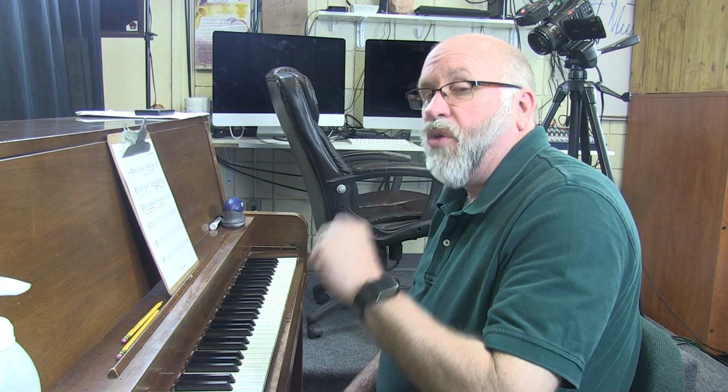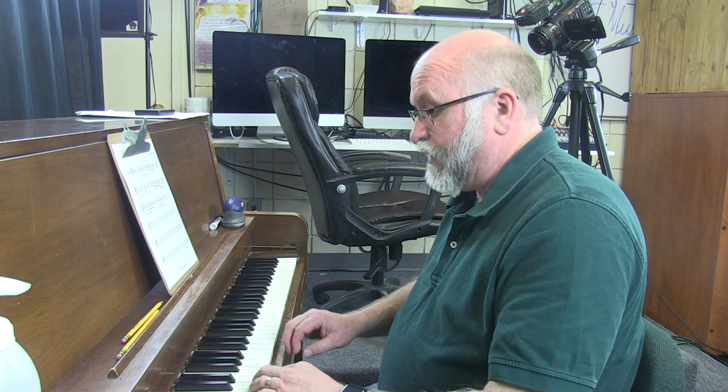Now, that being said, if we think of it as a scale, the note G is the first note in the scale, or what we call 1. And the first chord in that scale is G, also referred to as 1.